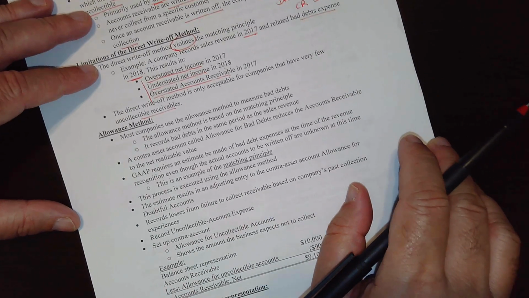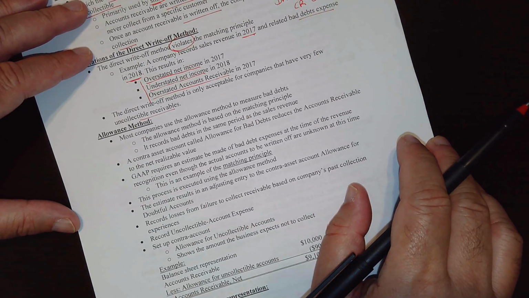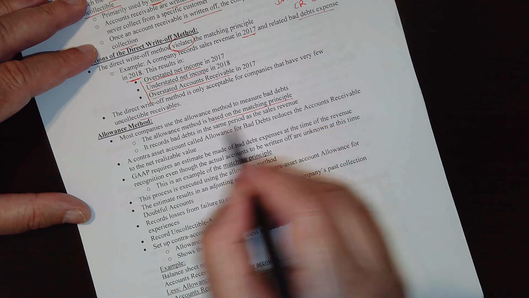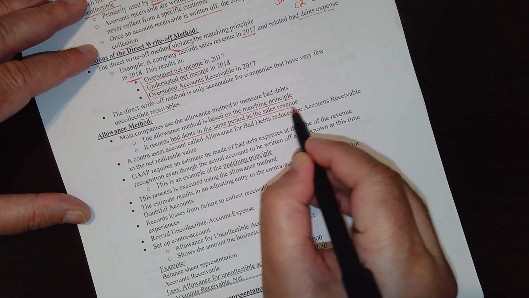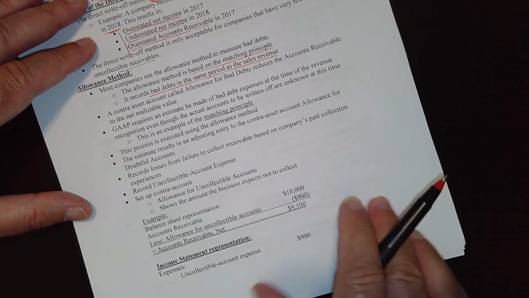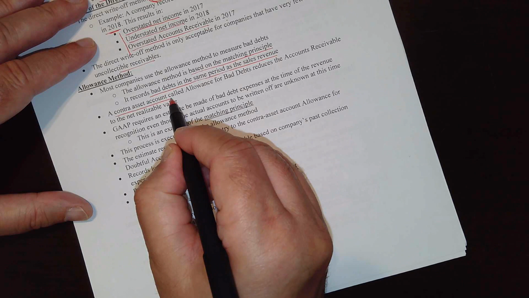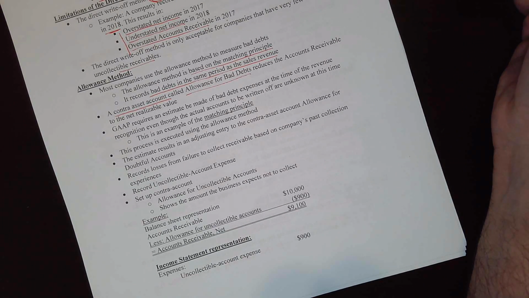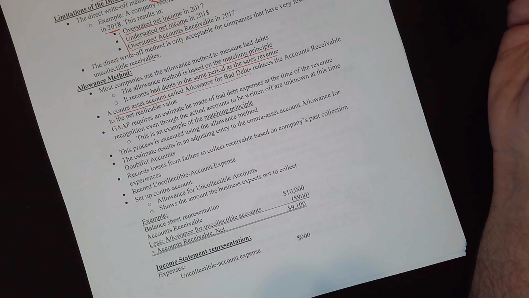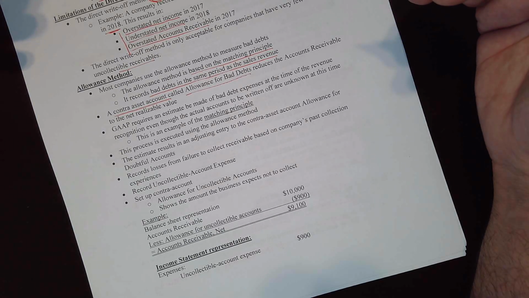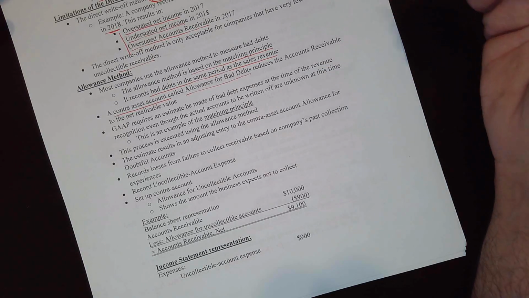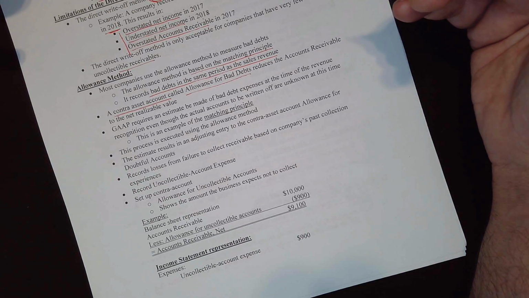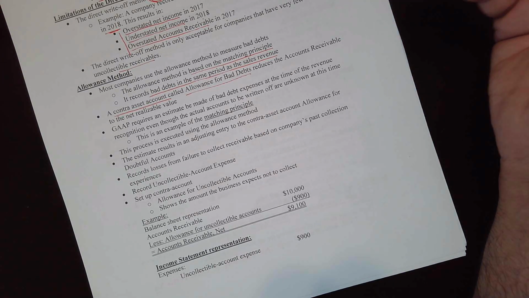Now we're going to talk about the allowance method, the method that US GAAP wants us to use. The allowance method is based on the matching principle, and it records bad debt in the same period as the sales revenue. So we create a contra asset account called allowance for bad debts. Contra means opposite, and account receivable is an asset account. So we are creating an opposing account called allowance for bad debts to reduce the account receivable to its net realizable value.